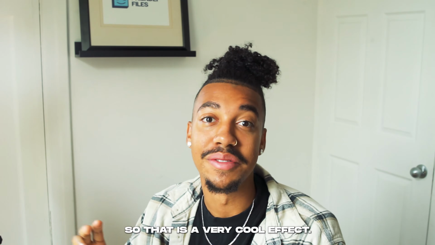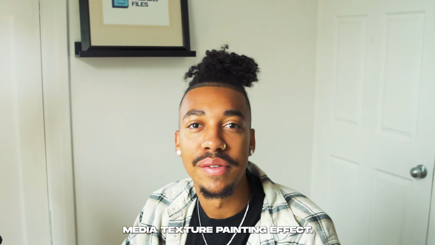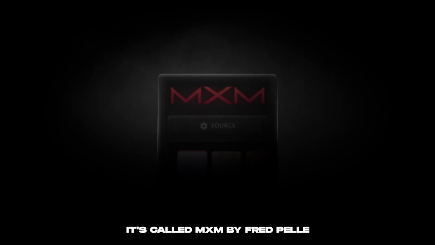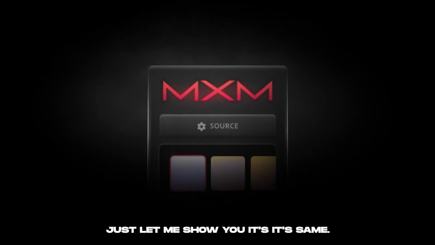So that is a very cool effect in my opinion. It is like a cool mixed media texture painting effect. However, if you want to add some more realism to it, I wanted to put you guys on to this plugin. It's called MXM by Fred Pell. Just let me show you, it's insane.